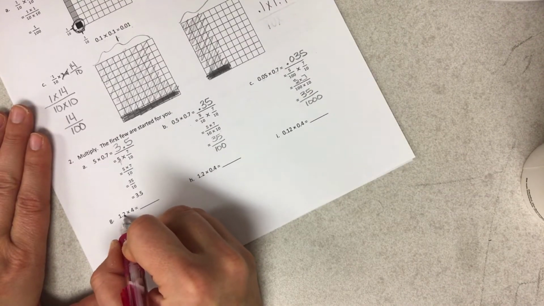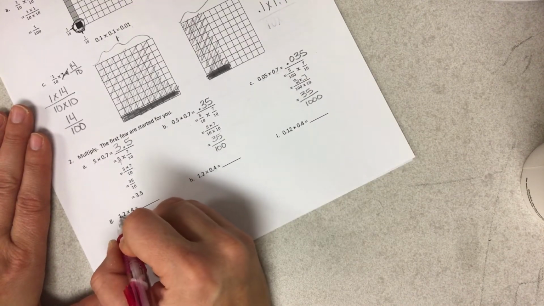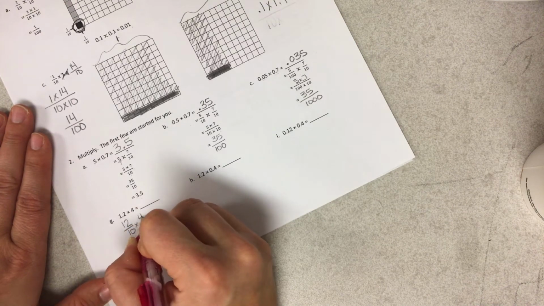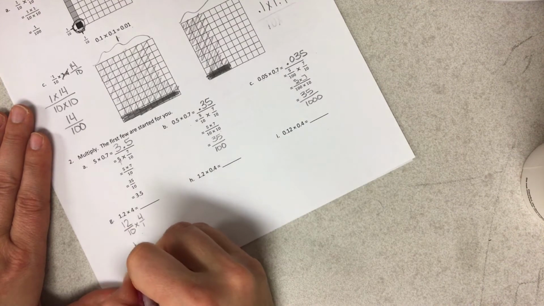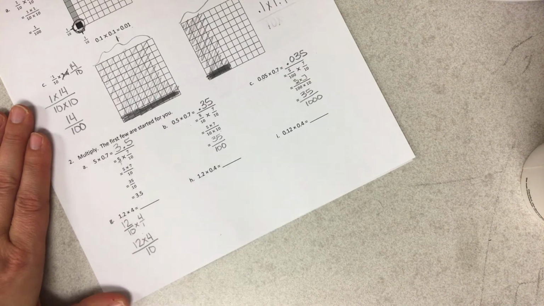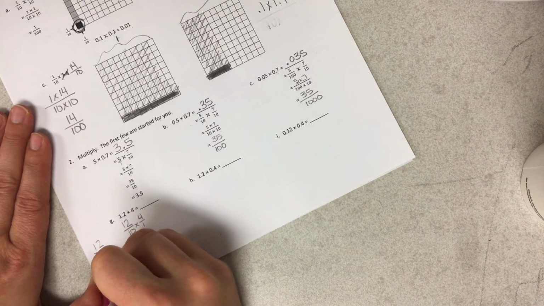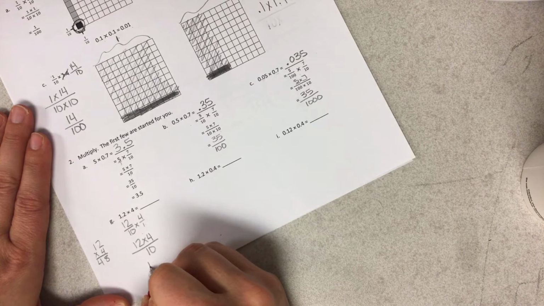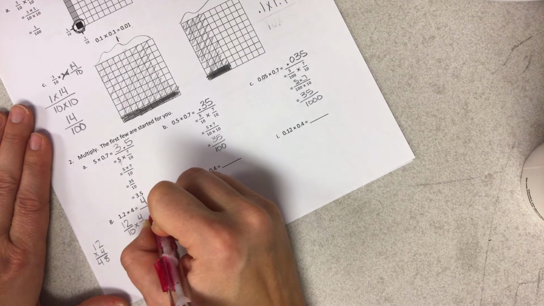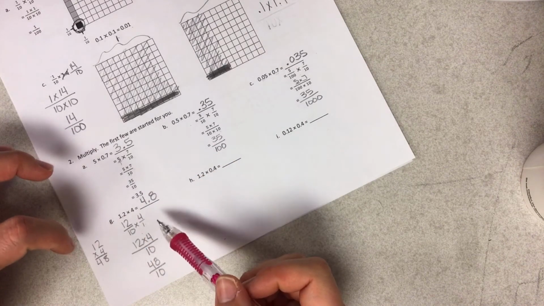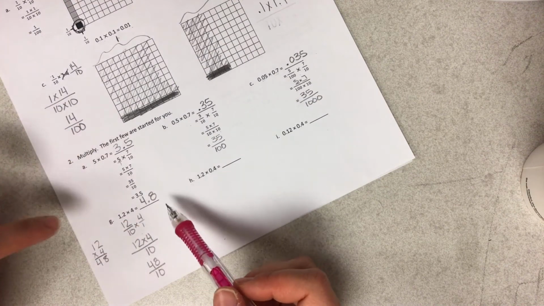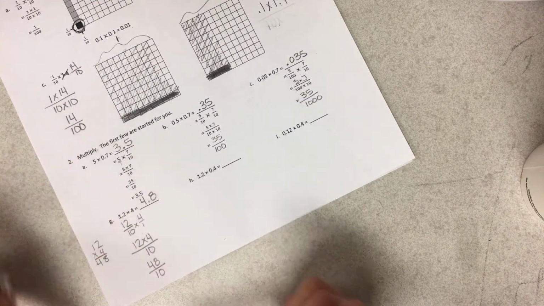So now I have 1 and 2/10, or 12/10, times 4. And remember, it's got that invisible 1. So I'm going to do 12 times 4, and then 10 times 1 is 10. I'm not going to write that one out again. 12 times 4 is going to give me 48. So I've got 48/10, and that's written as 4.8. If you do not know how to write this in decimal form, grab your place value chart and write it in that place value chart.